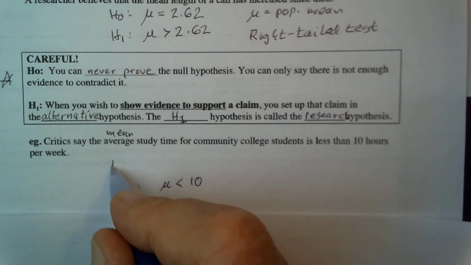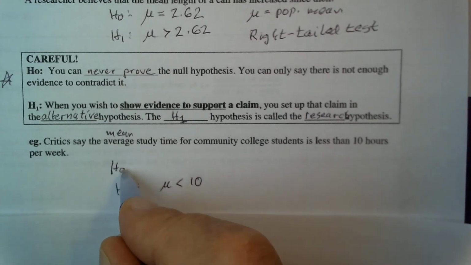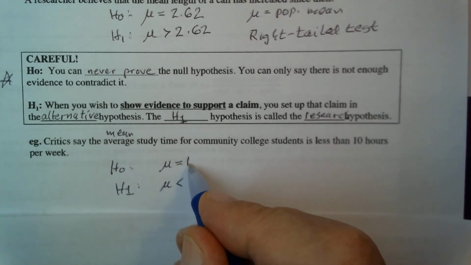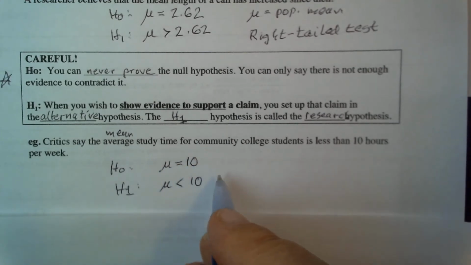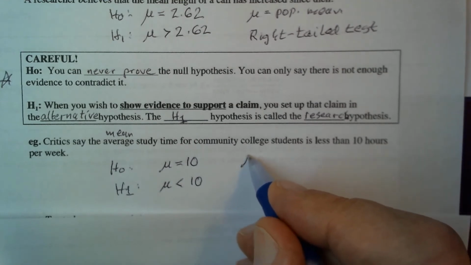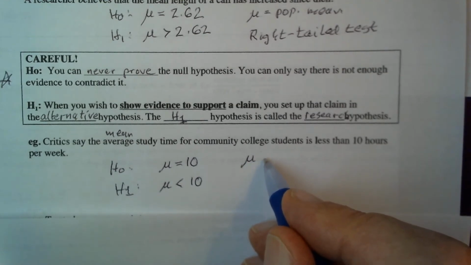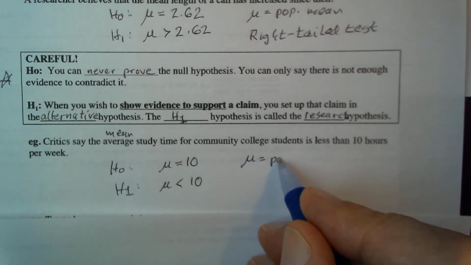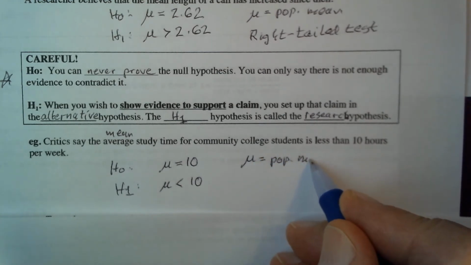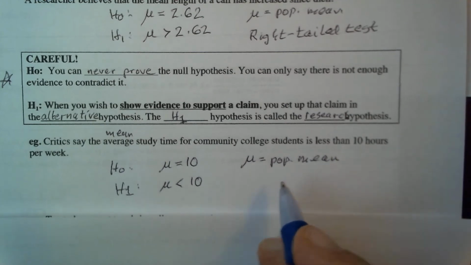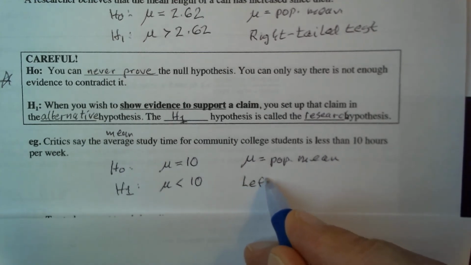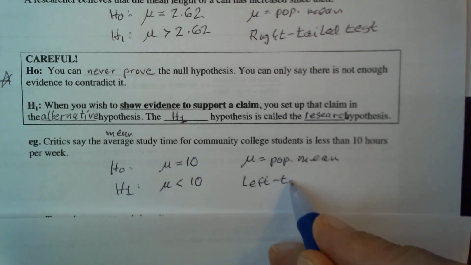And therefore our null hypothesis, H naught, is mu equals 10 hours per week. Again, it's about mu, the population mean, and of course it's a left-tailed test.